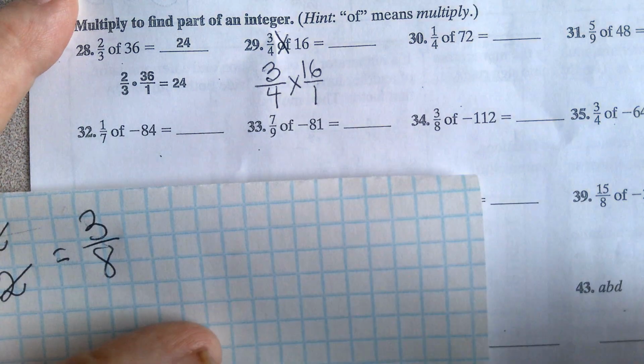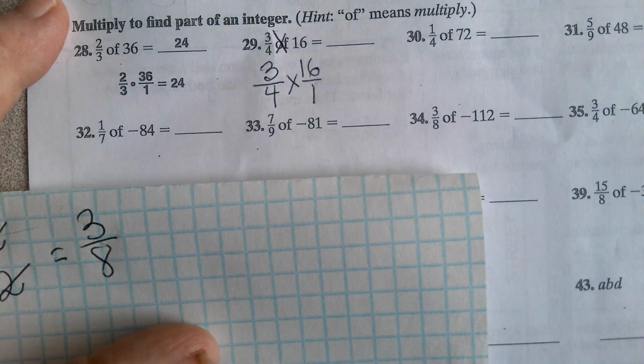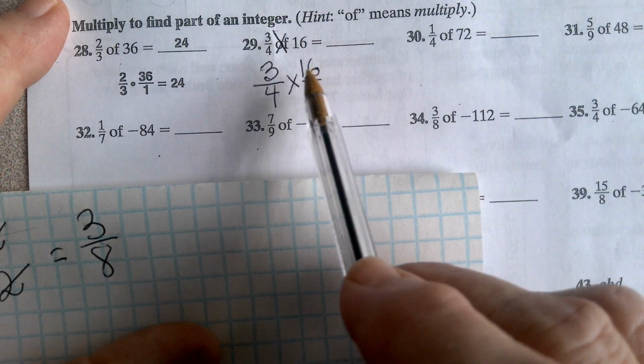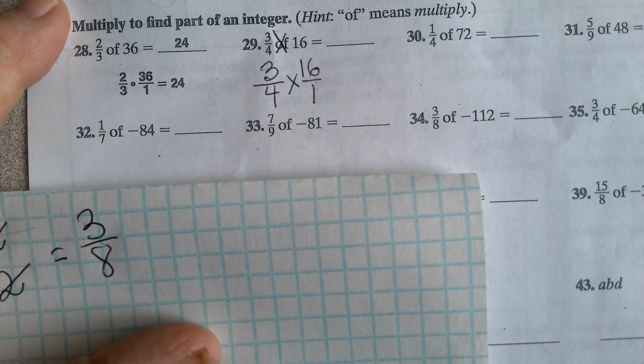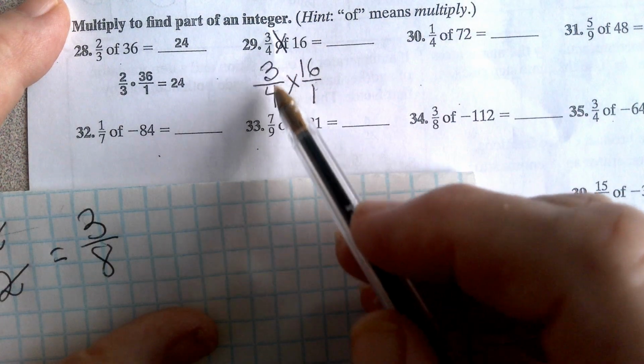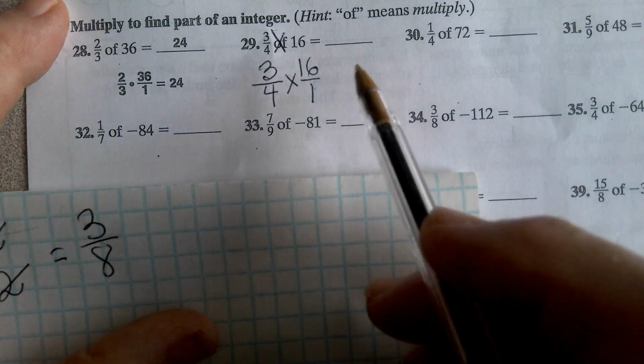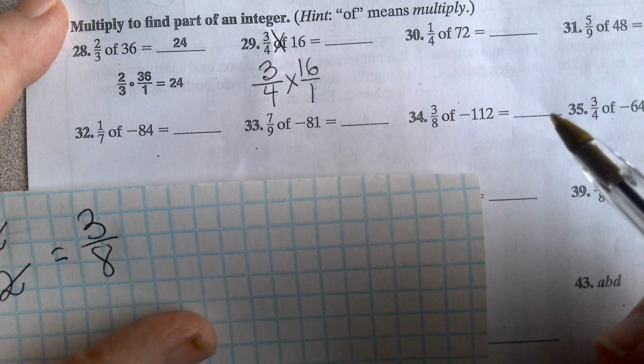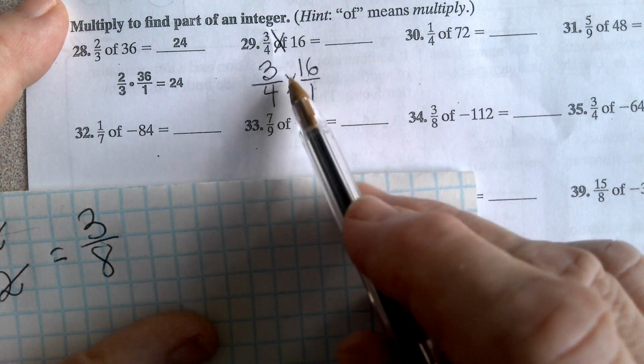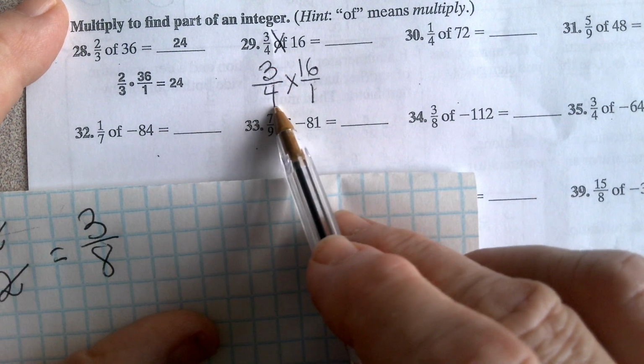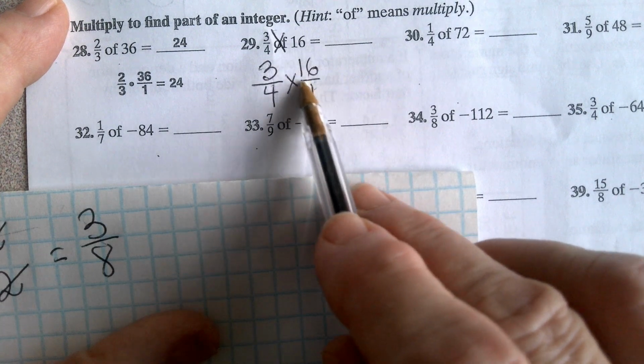All right. And if I earn $16, but I only work 3/4 of the time this week, do you think I'm going to get my full $16? No. If this number is less than 1, my answer is going to be less than that whole number.